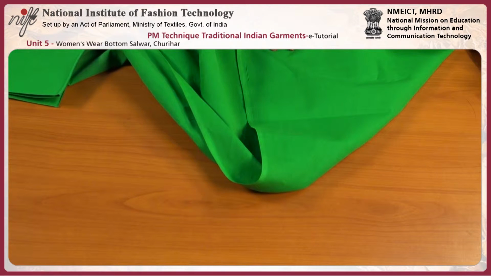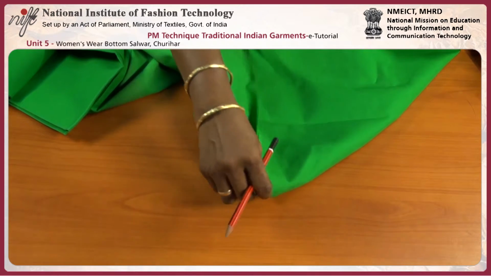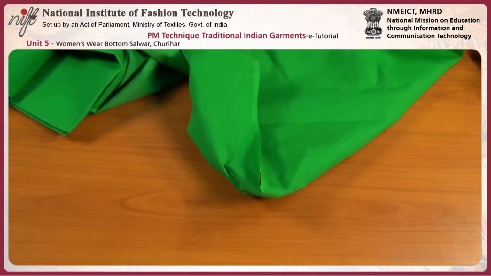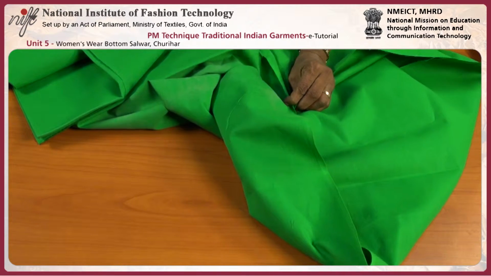Then we should match all the selvage. Start the stitch from selvage, along with the selvage to the entire length.